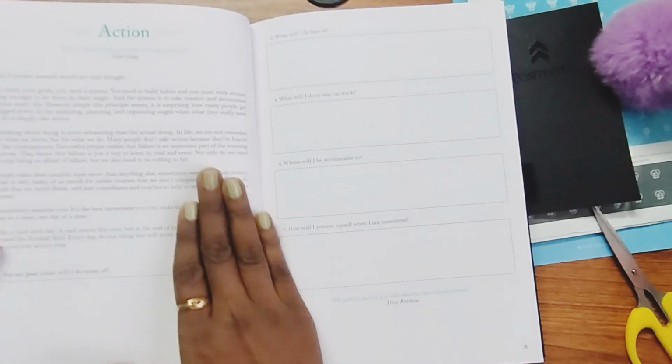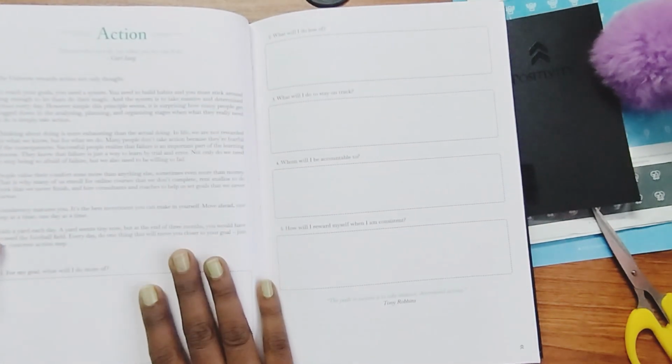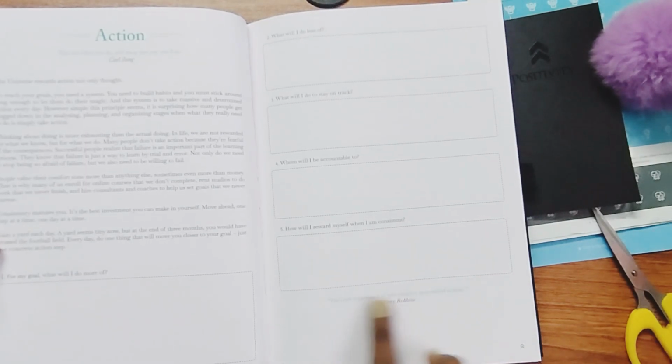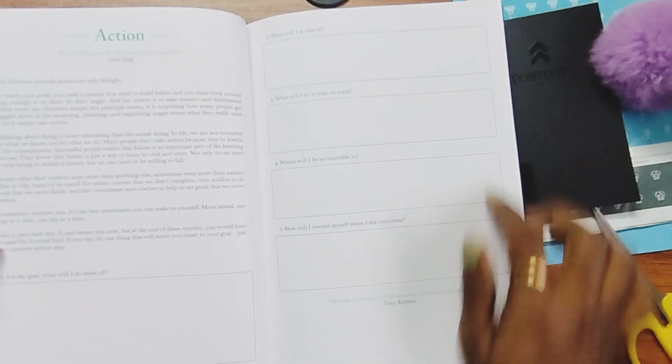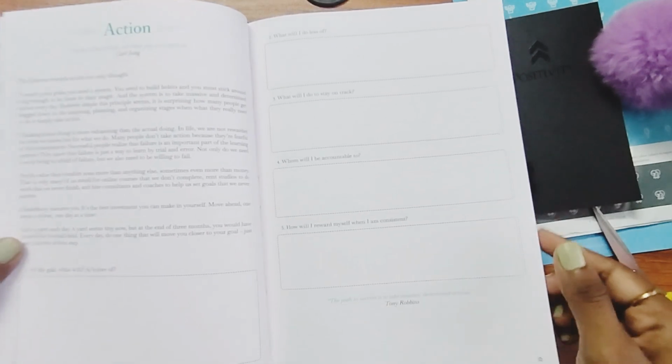Next we have Action. You are what you do, not what you say you will do. So based on that also a lot of questions are given. Fill them up and get ready.